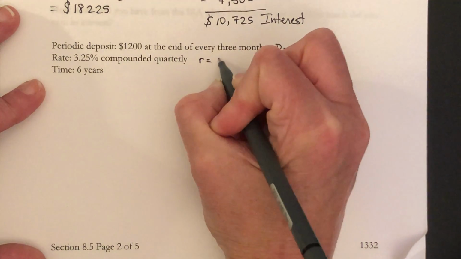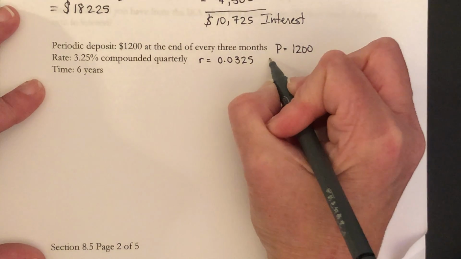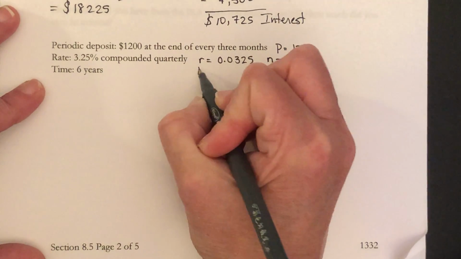So our rate is 0.0325. Quarterly is 4 times a year, so our n value is 4. Time is 6.